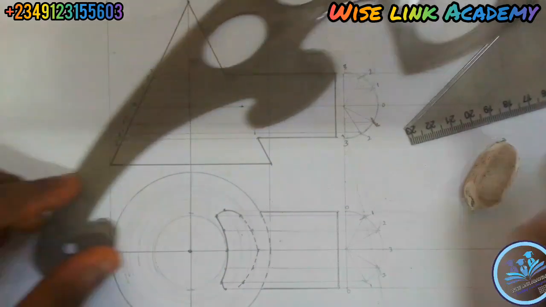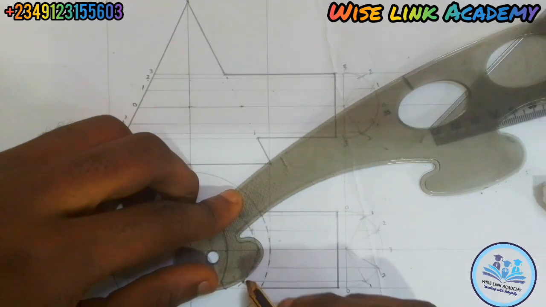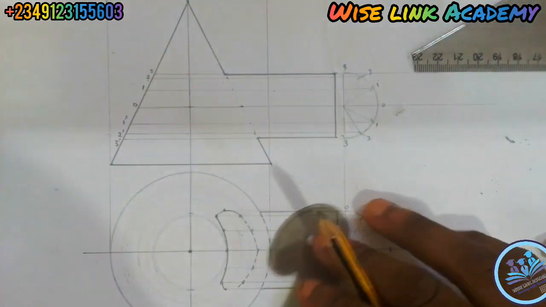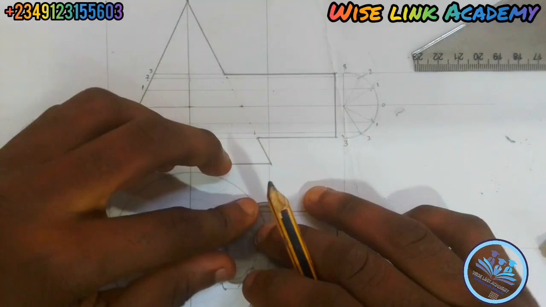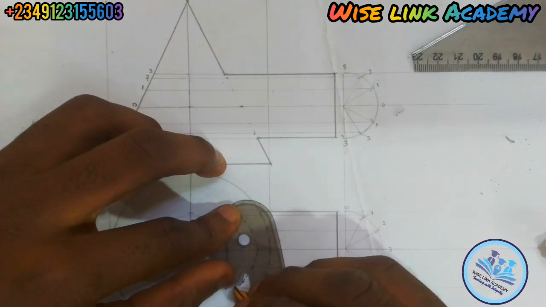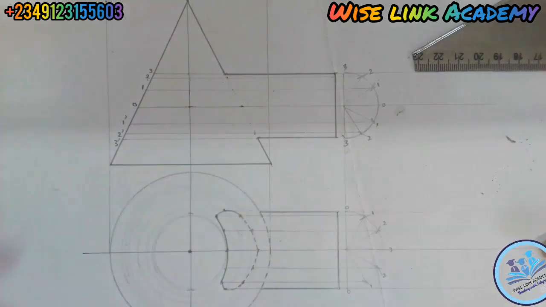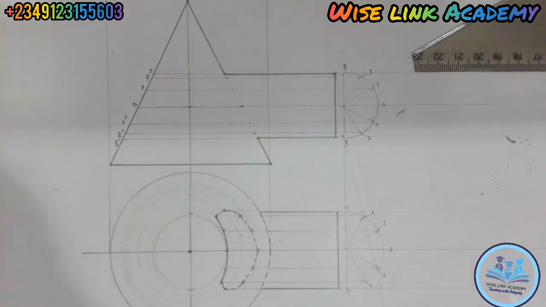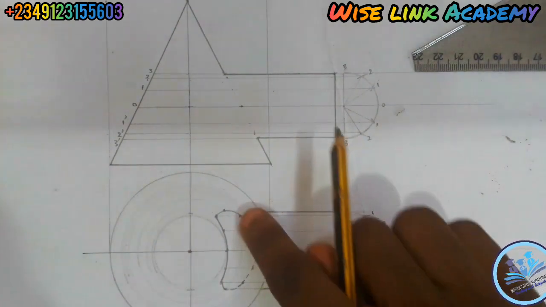You see, show them with hidden line. We'll be having this. Now, next up, obviously drawn this. Here will be hidden, here will be hidden.